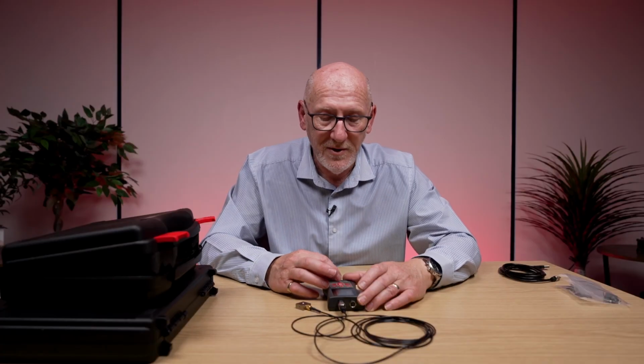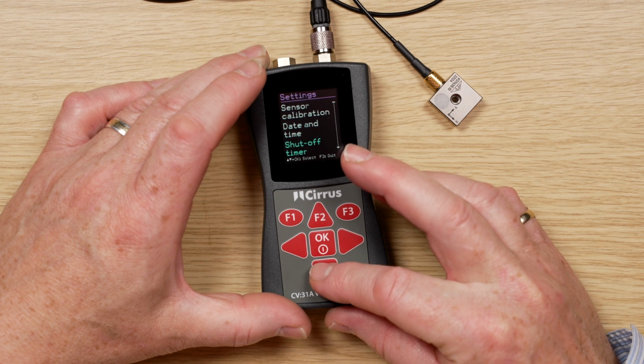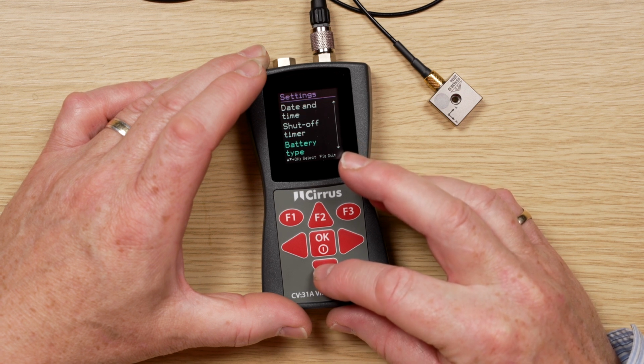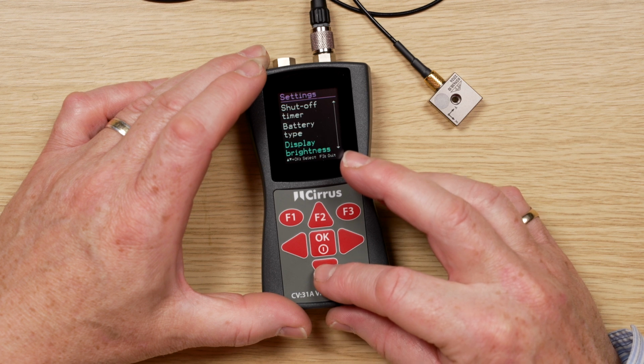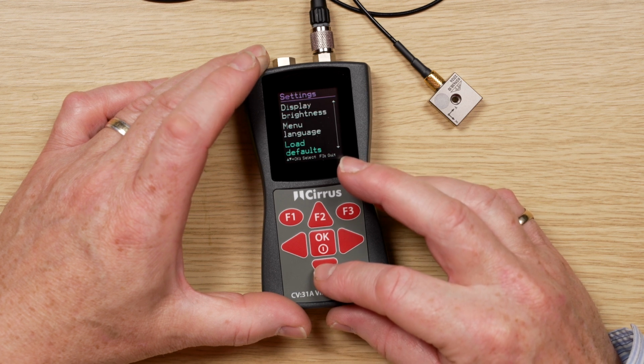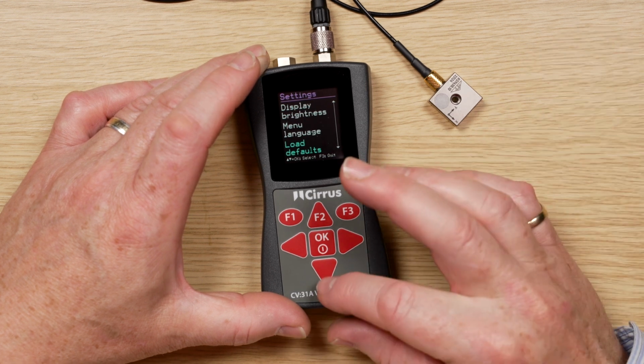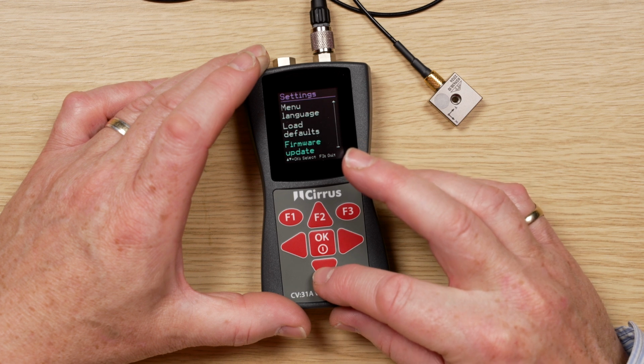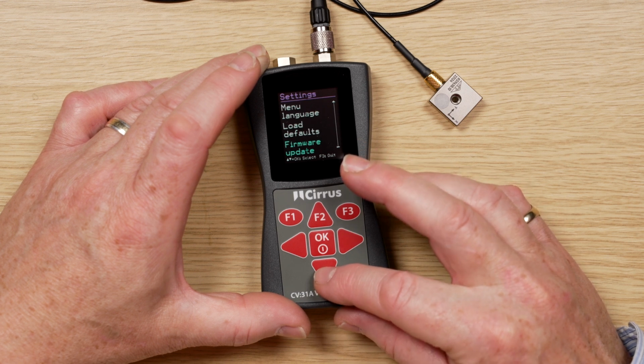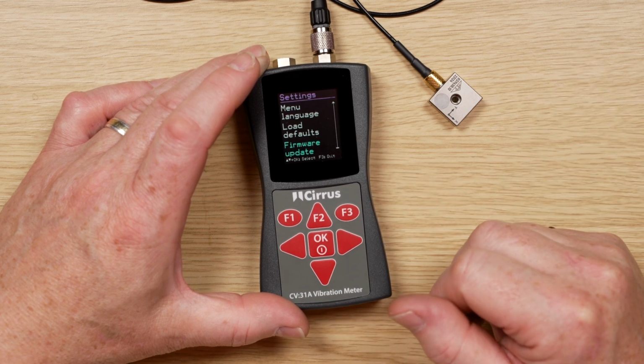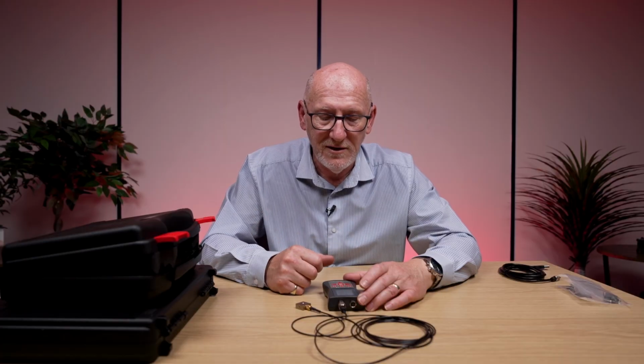There's a shut-off timer, so you can get it to automatically shut down after a period of time. And then there's a setting for the battery type, but basically you've got AAAs in there, that's not a problem. You can change the display brightness, the language of course, and you can basically put it to factory settings by loading the defaults. And there's an option to update the firmware, which if you send it back for calibration to Cirrus Research, if there's a firmware upgrade, we'll automatically do that for you. So there's a few different options there.